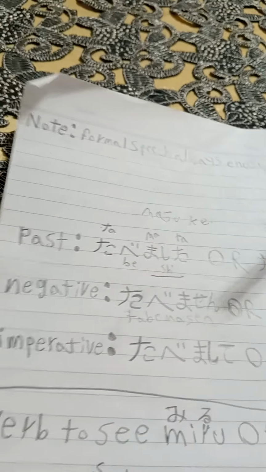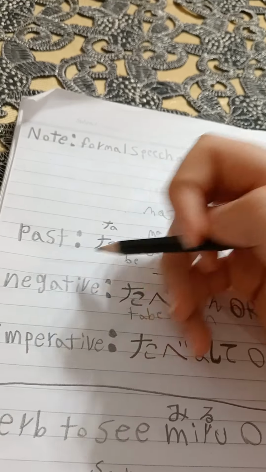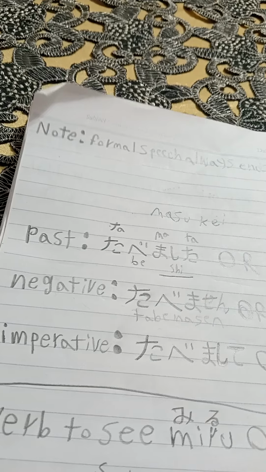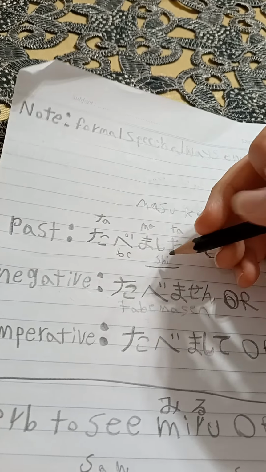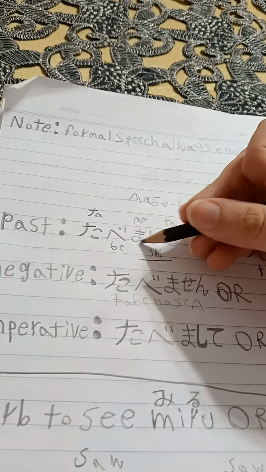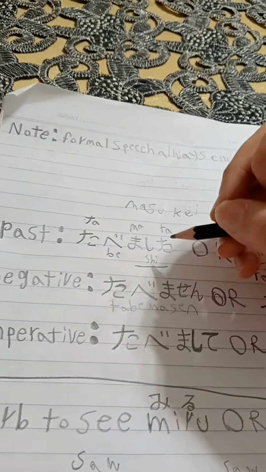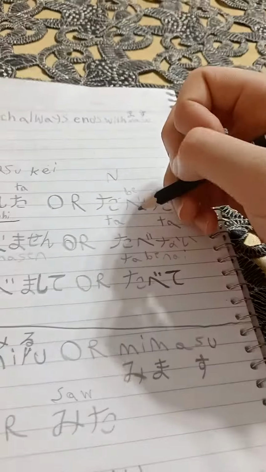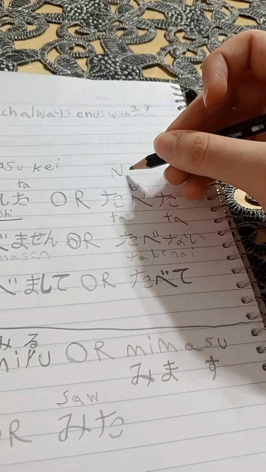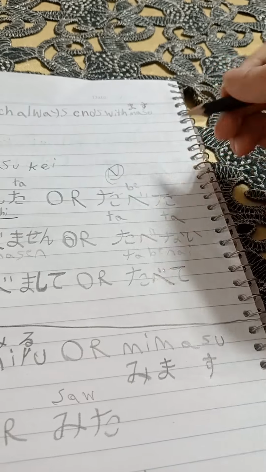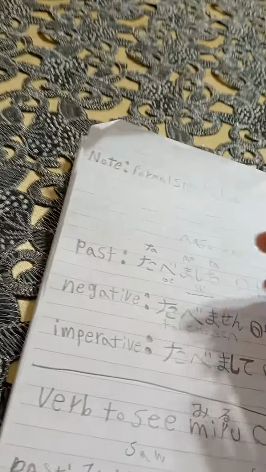In the past tense, tabemasu becomes tabemashita, and mashita is like the past of masu. And in the normal speech, taberu becomes tabeta in the past.